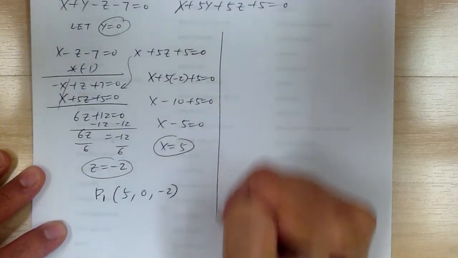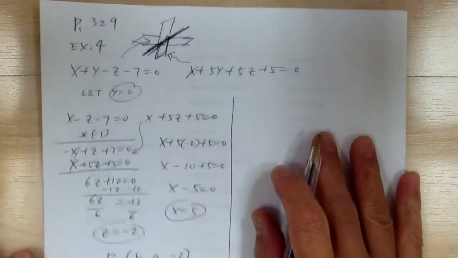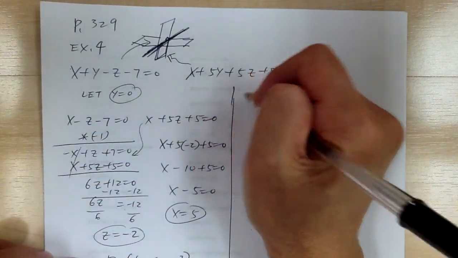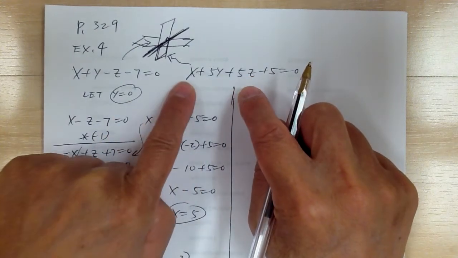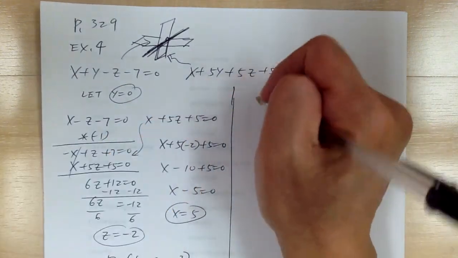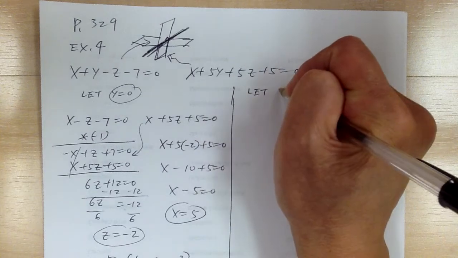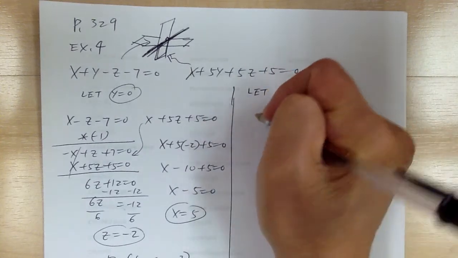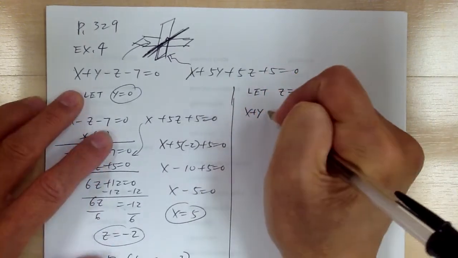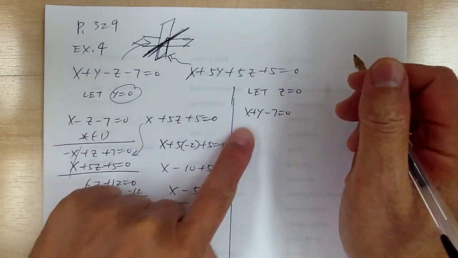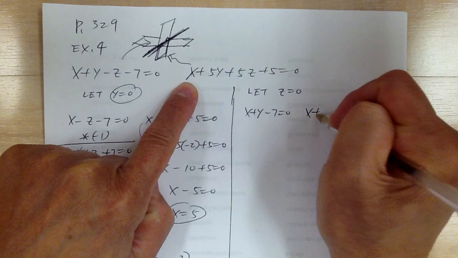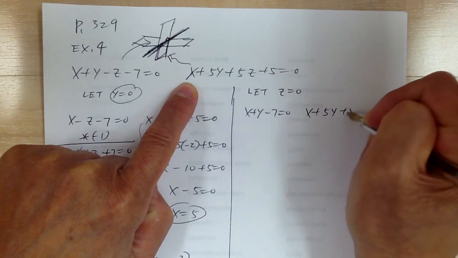Okay, so now to find P2. Again, I'm going to let z equal to 0. I can set a higher coefficient variable equal to 0. If you set x equal to 0, you might come up with a messy number. So that's z equal to 0. So you got x plus y minus 7 equal to 0, and from here, you get x plus 5y plus 5 equal to 0.